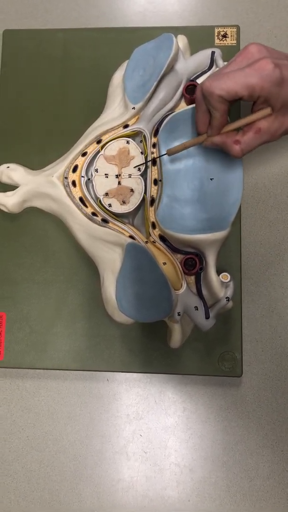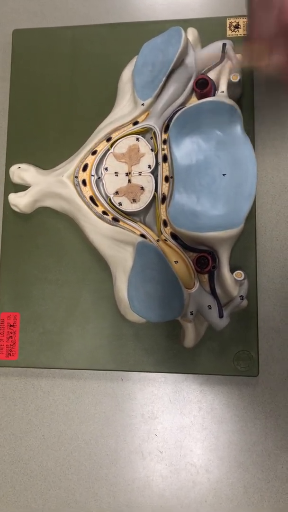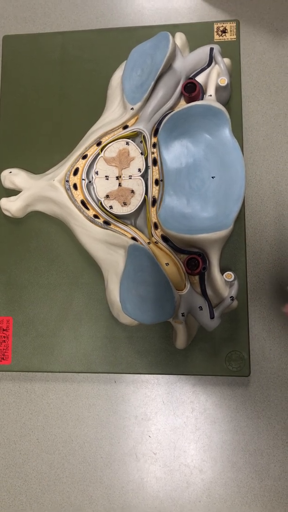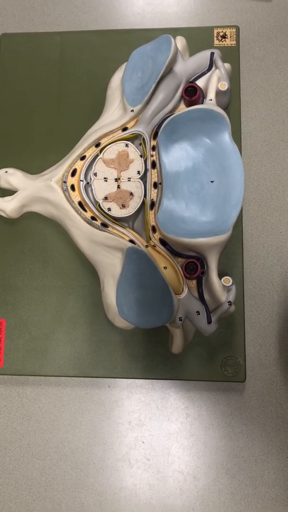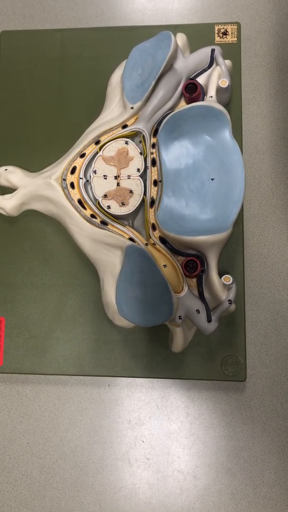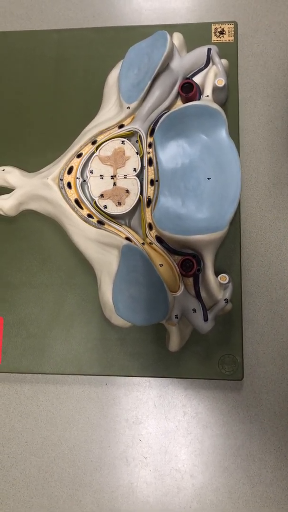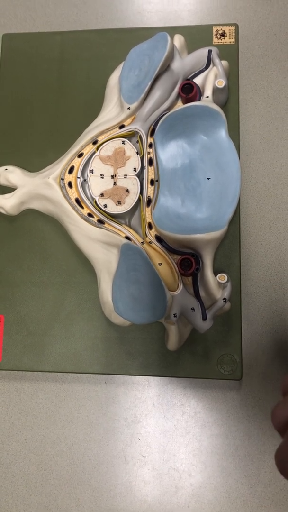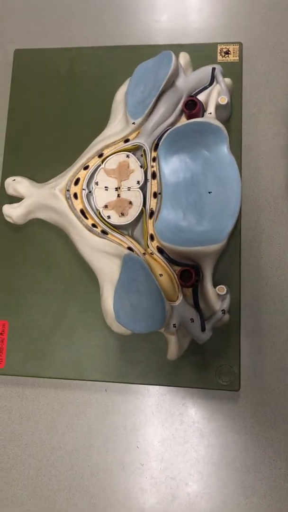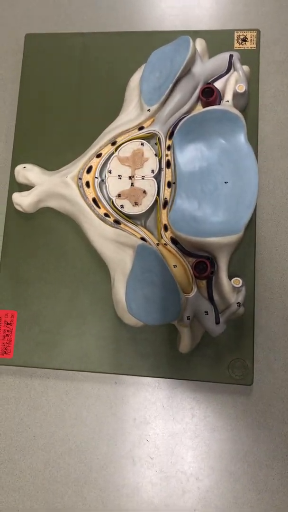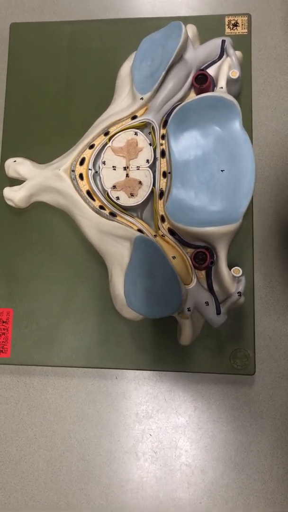So the white matter in the spinal cord really serves as a conduit of information to and from the brain, like between the body and the brain. It's going to bring sensory information from all over the body up to the brain to be processed. And then it's going to bring motor information from the brain down through the spinal cord out to the body to carry out the response. Does that make sense? Okay. So that's the function of the white matter. It's full of tracts, ascending tracts containing sensory information and descending tracts containing motor information.